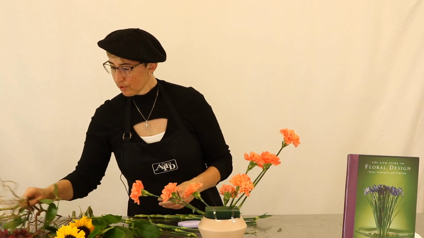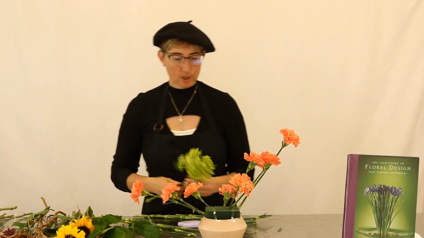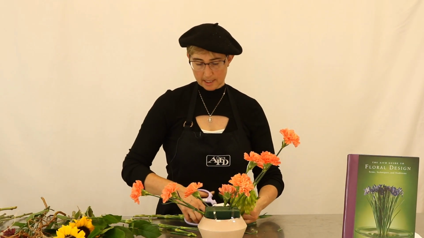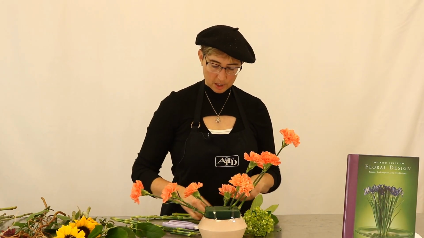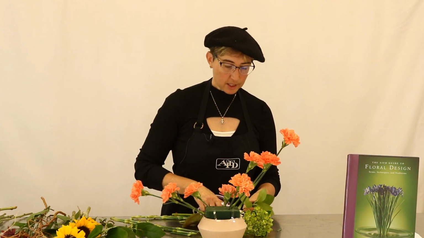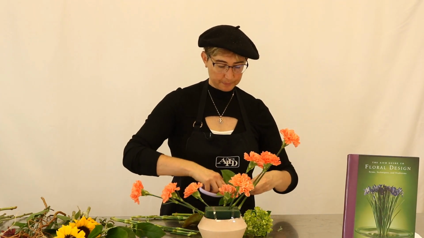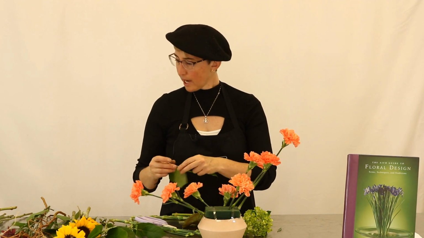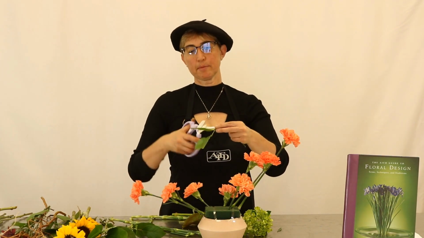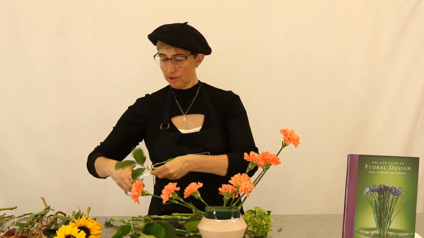So now that you've created the line, what we have to do is start covering our mechanics. And there's a lot of different techniques that you can do to start covering your lines. What I like to do, if you have a lot of time on your hands, is taking your salal leaves or your lemon leaves and then taking the stems from the salal leaves and using them as a pin.